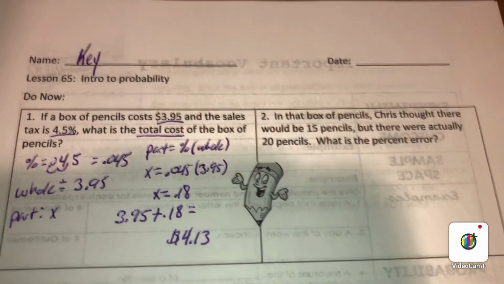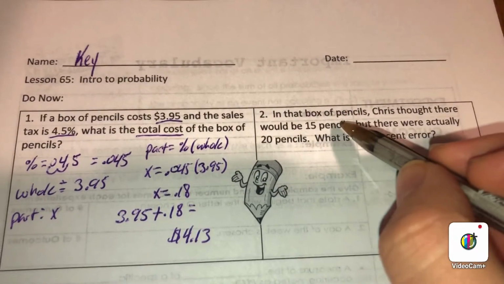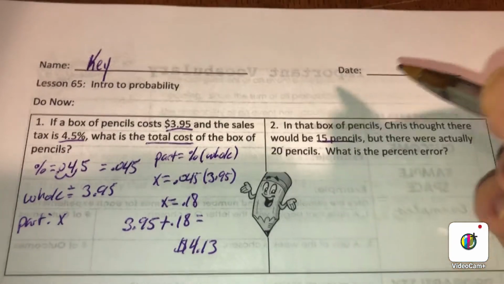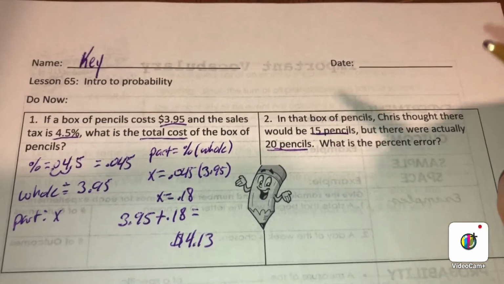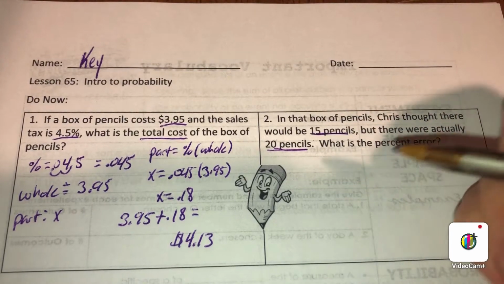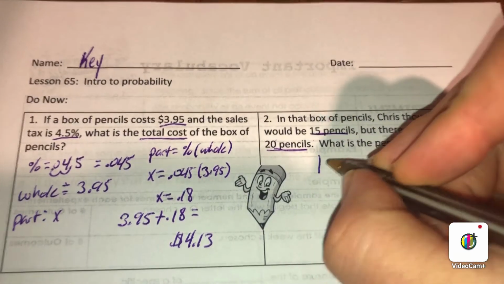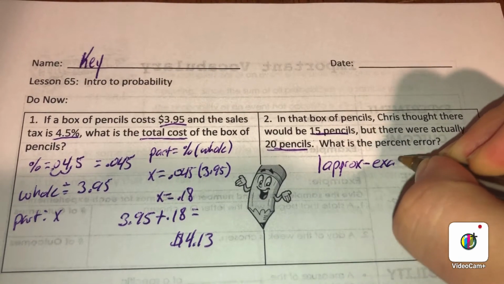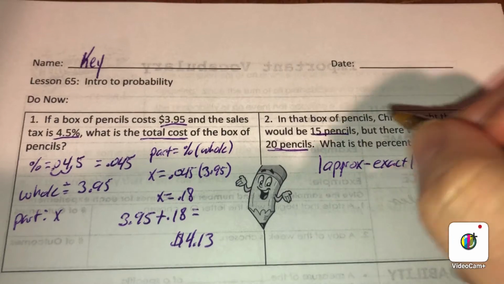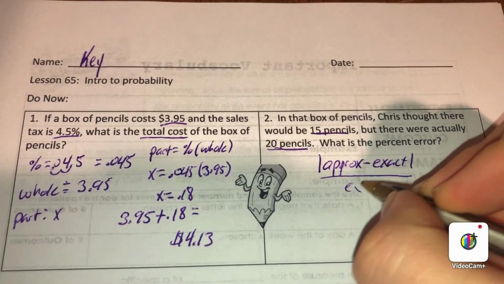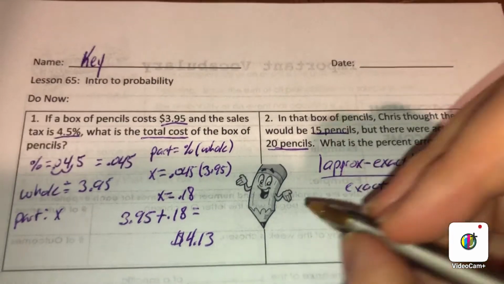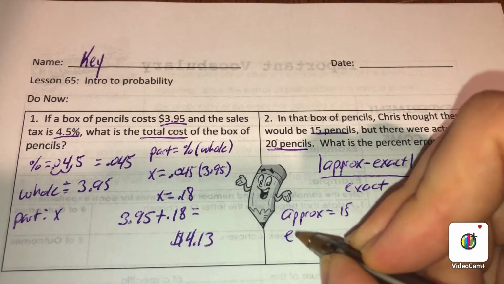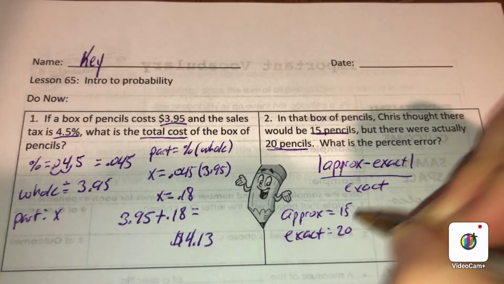2. In the box of pencils, Chris thought there would be 15 pencils, but there were actually 20 pencils. So what is the percent error? So remember, it's the approximate value minus the exact. It's the absolute value of that over the exact. So the approximate was what he thought it was, and the exact is how many were actually in there.